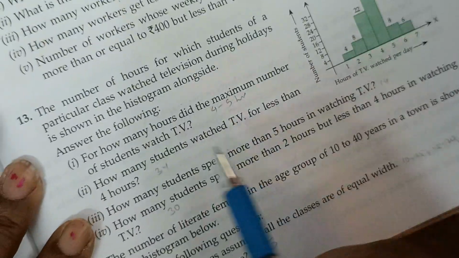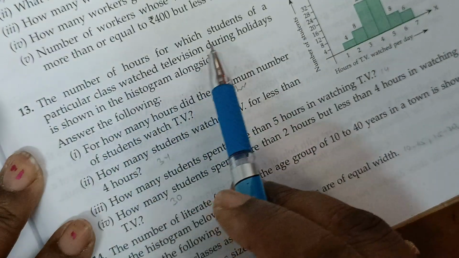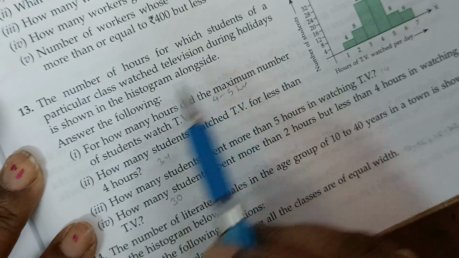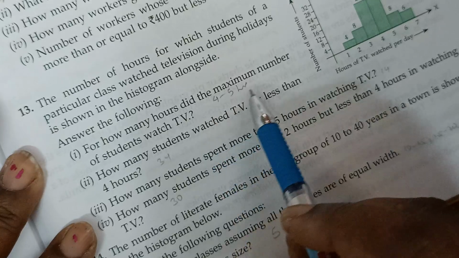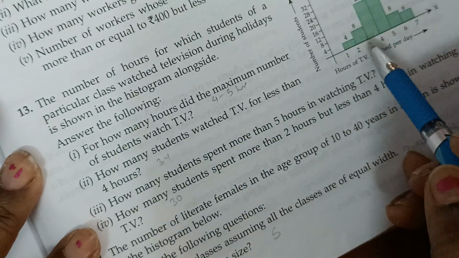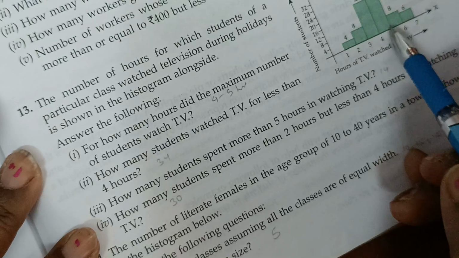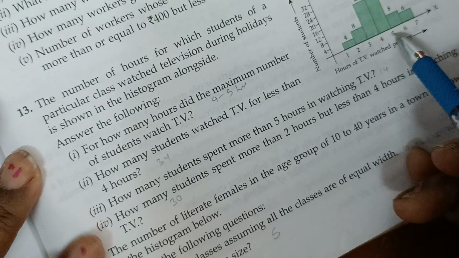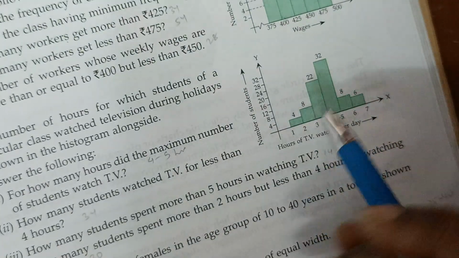Now come to question number 13. The number of hours for which students of a particular class watched TV during holidays is shown in the histogram. Answer the following. For how many hours did the maximum number of students watch TV? Okay, for how many hours did the maximum children watch? 32. Okay, for how many hours? 4 to 5 hours. You just see here, it is 4 to 5 hours.